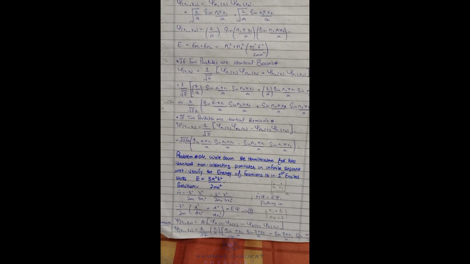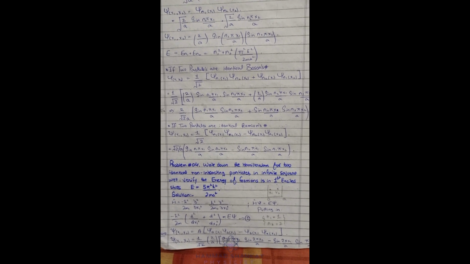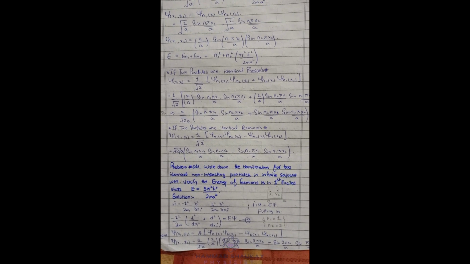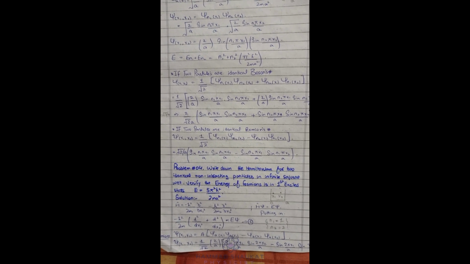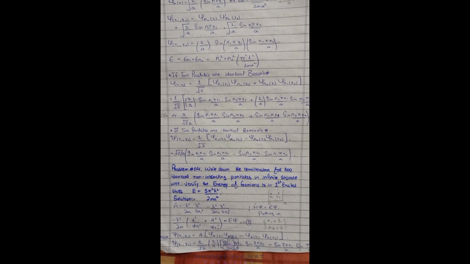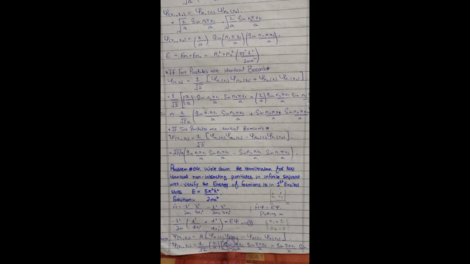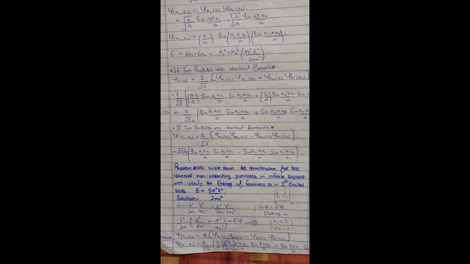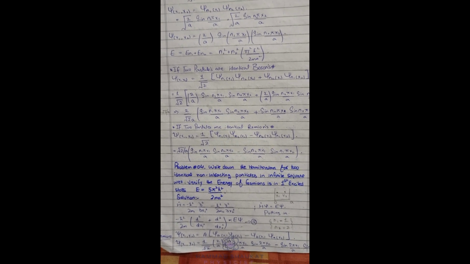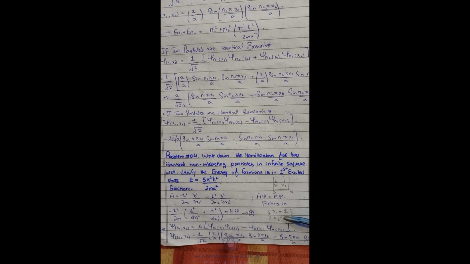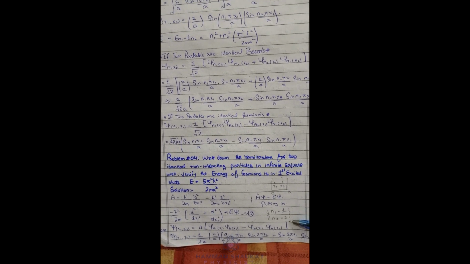There are two particles, and these two particles cannot be in the same state in the case of fermions, because fermions never stay in the same state. If there are more particles, they will each stay in a state alone. So if one particle is in state 1, the other particle must be in the excited state. If you take the first particle in n1, the other particle must be in n2.